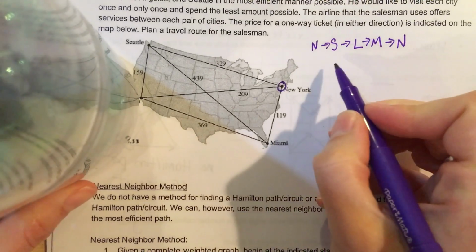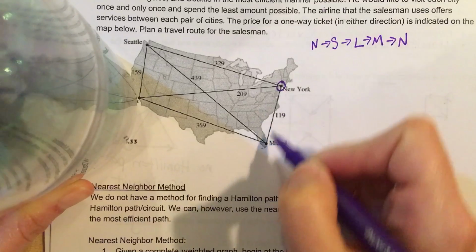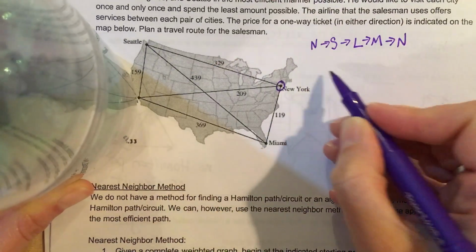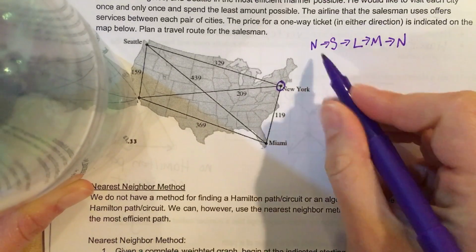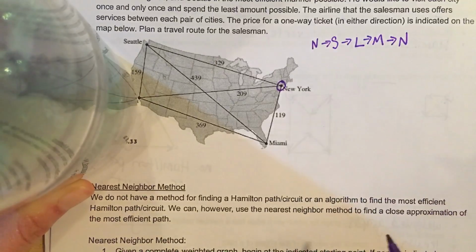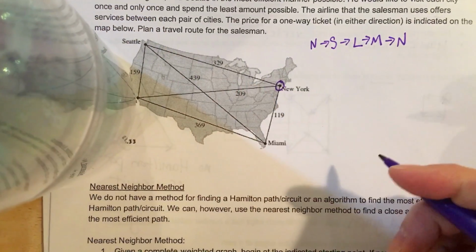This would be the same as if instead of traveling the rectangle this way, I traveled to Miami first and then Los Angeles and then Seattle. So if I took the same path backwards, it would end up costing me the same amount because those ticket prices don't change based on which city I'm traveling to or from.